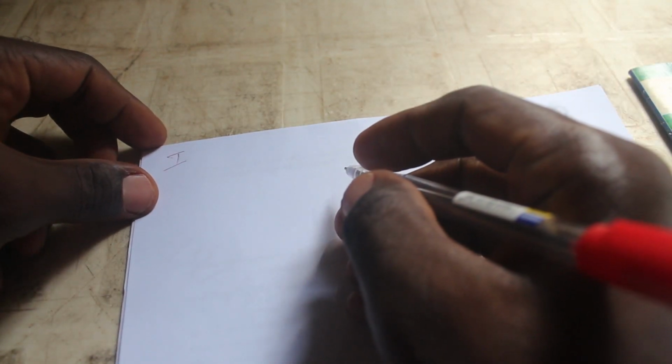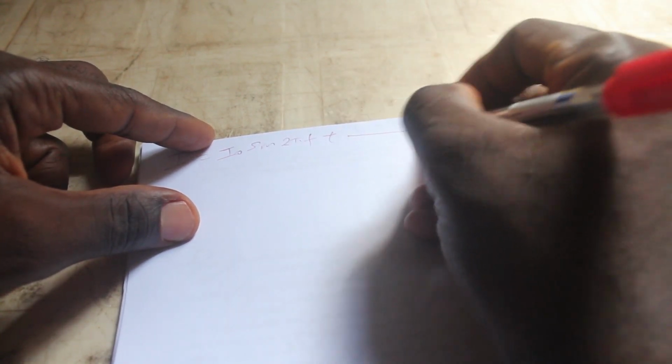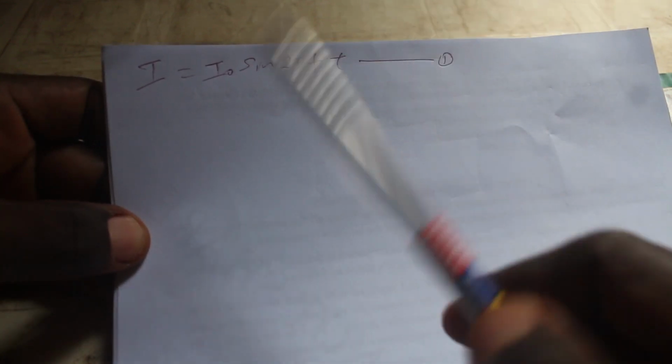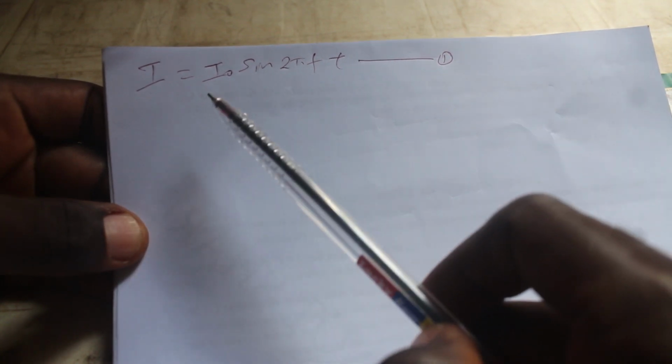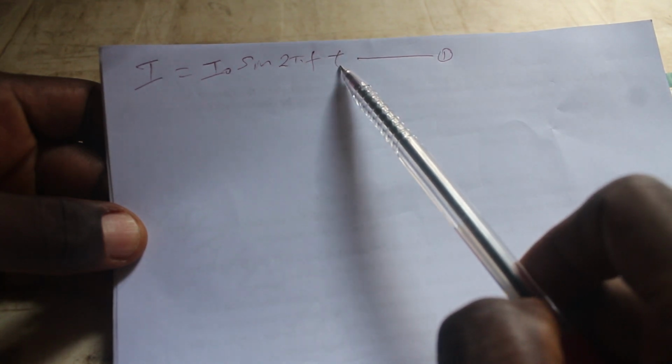Okay, remember I said an AC circuit is mostly represented using a sine waveform. Now mathematically, the instantaneous current in an AC is always given as I = I naught sin(2πft). Let's call this equation 1. This is the formula giving the instantaneous current at every point in time.